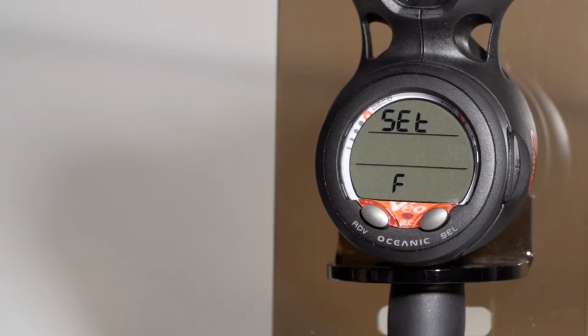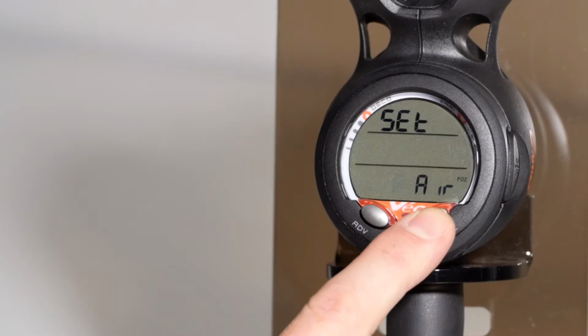To set up nitrox, advance to the set F menu. The set F menu stands for the fraction of oxygen. This is where you'll set up the nitrox that you've analyzed in your tank. If you're not diving nitrox, but rather air, you do not need to change this setting. To enter the menu, you'll hit the select button.